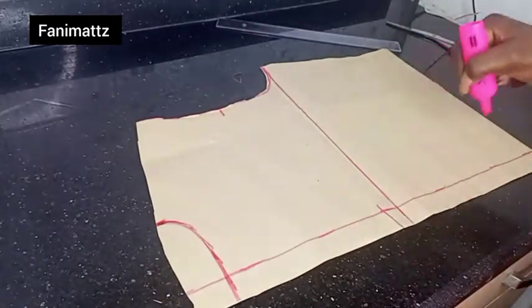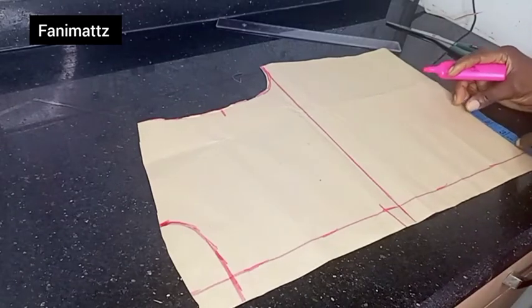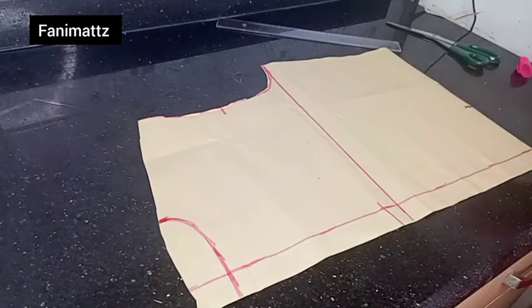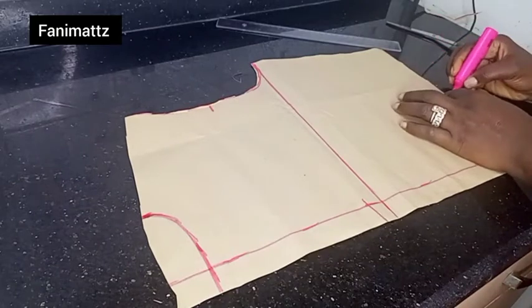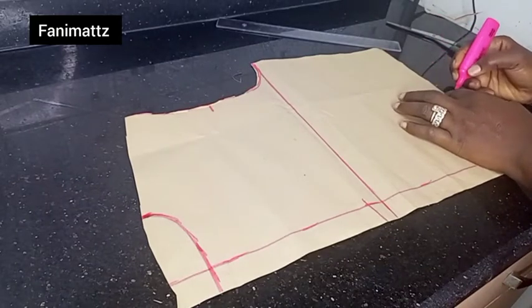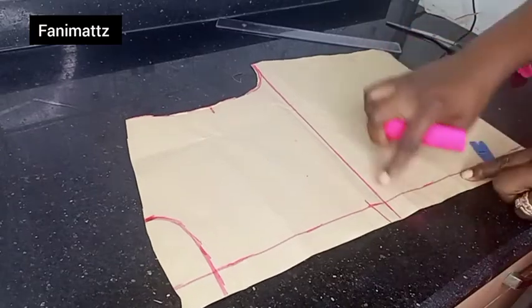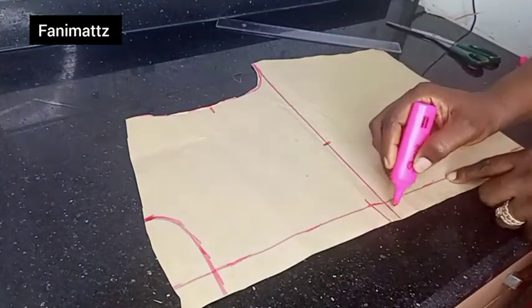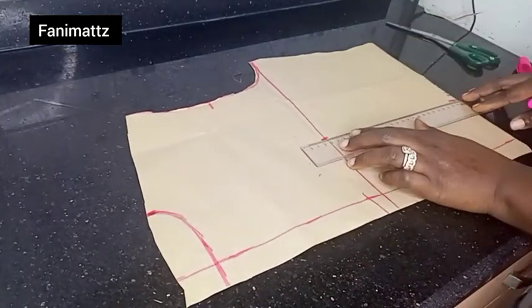So for the back dart, I'm going to input my 4 inches here on the waistline, like so. And then I'm going to mark half an inch on both sides. So on this line, I'm going to mark 4 inches as well. Don't forget, I'm not marking from the zipper allowance. So I'm going to connect like so.